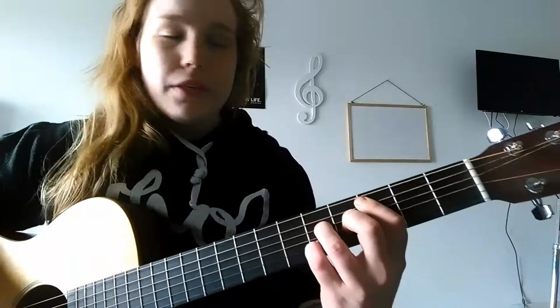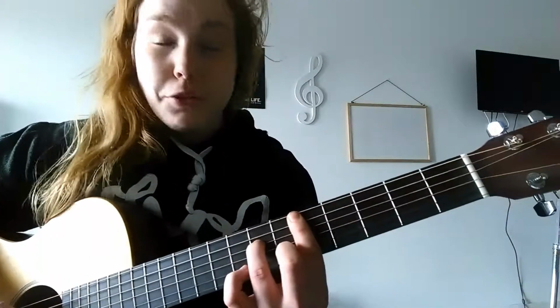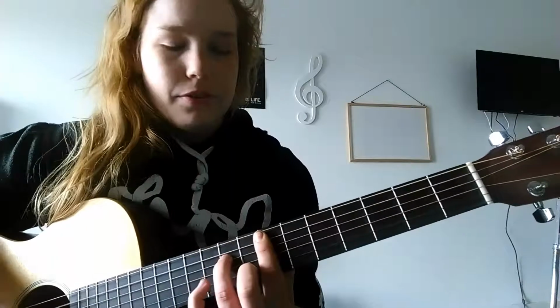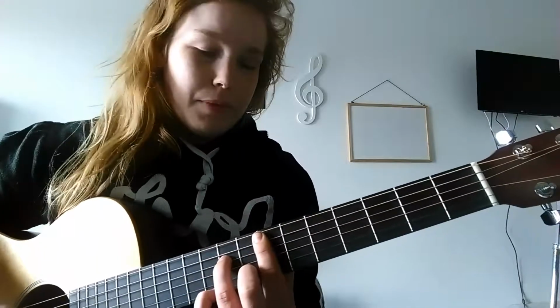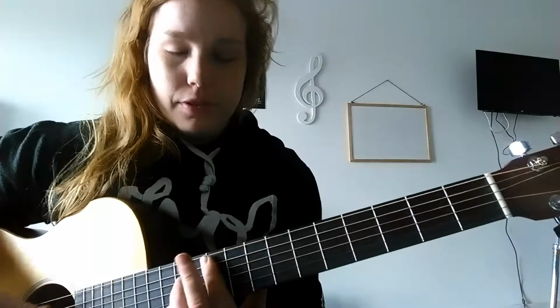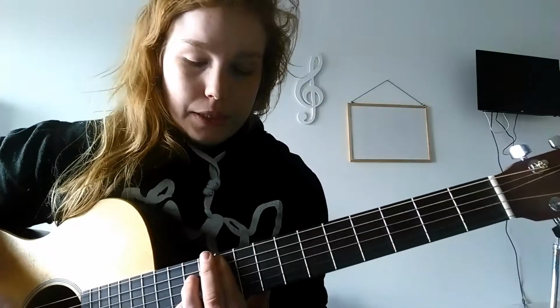The 1 would be a C major 7, the 2 would be a D minor 7, the 3 would be an E minor 7, the 4 again would be an F major 7, and the 5 would be a G dominant 7. The 5 is always dominant, the 4 is always major, 3 is always minor, 2 is always minor, 1 is always major 7.